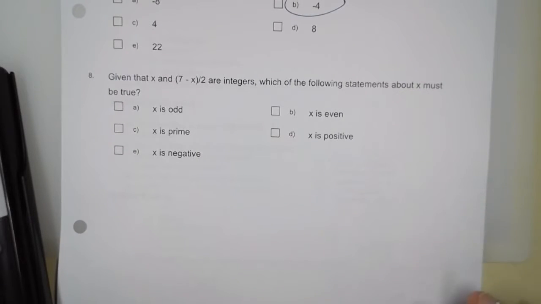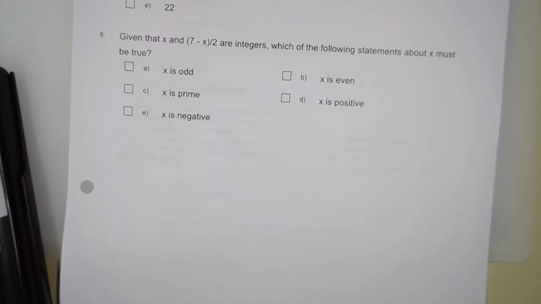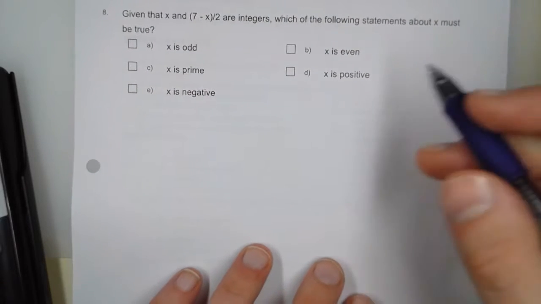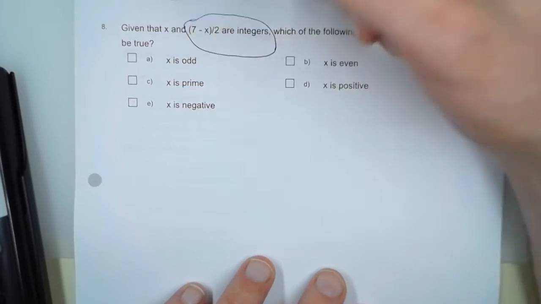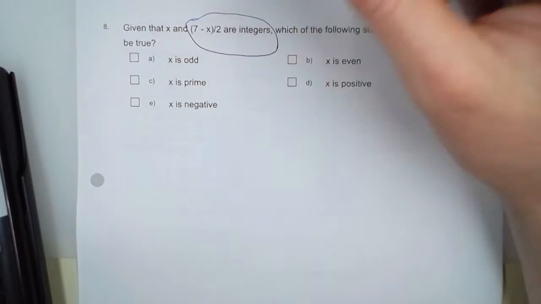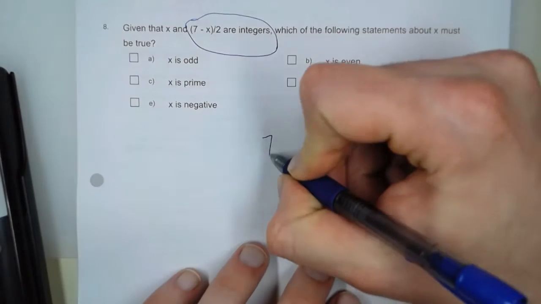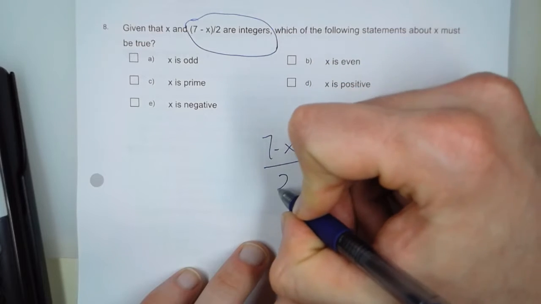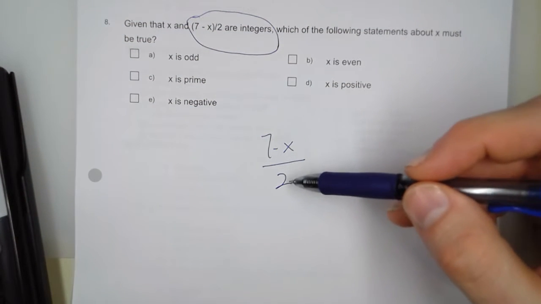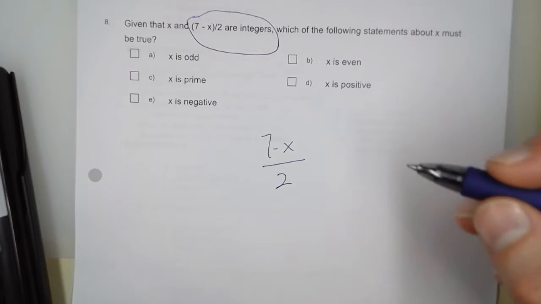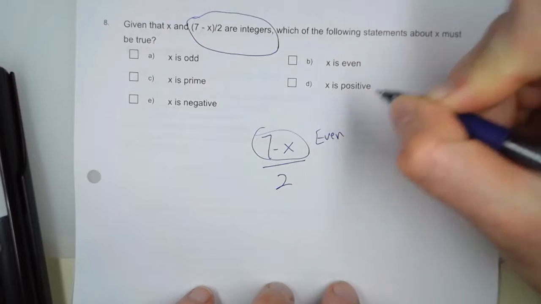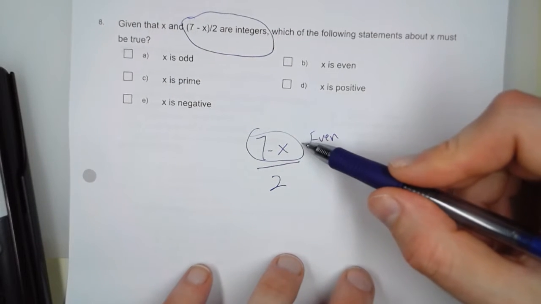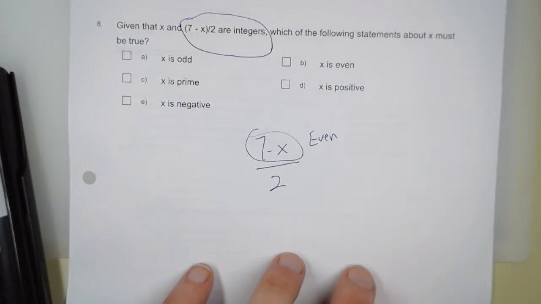Last one. They tell us that x and (7 minus x) over 2 are integers. Now the key thing to remember is this tells us something, not really this. All this tells us is that x is an integer. Fine. But this also has to be an integer. And so if we're dividing by 2, then that means that this up top has to be even. Because if this weren't an even number, then we would get a decimal, which isn't an integer.